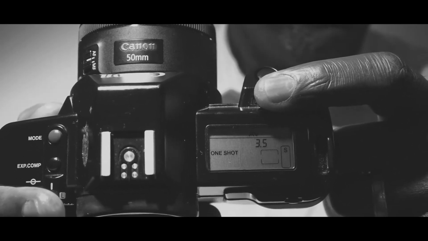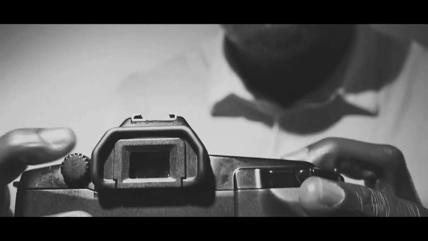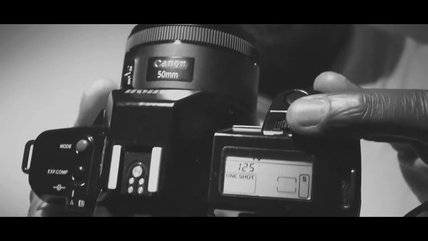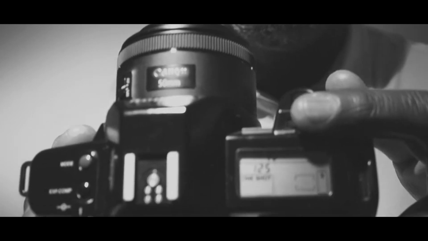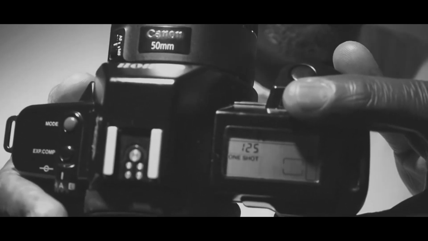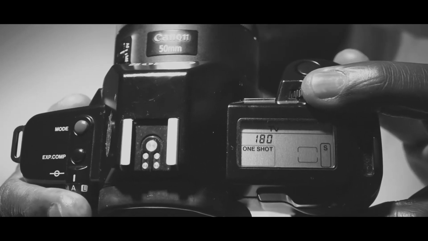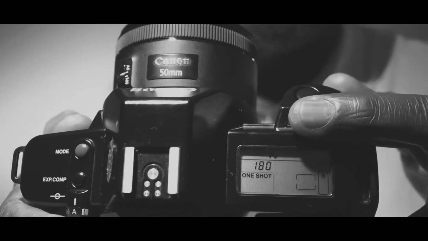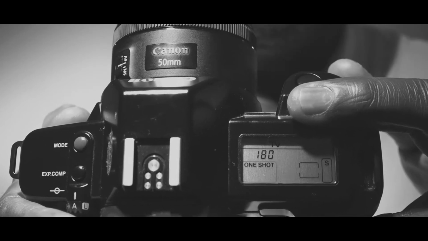So for example, for the shutter speed, why don't I change this setting to the shutter priority. If, for example, you wanted to move from 1/125th, the next stop is 1/250, but instead you can actually move to 1/180, and that's a half stop between 1/125 and 1/250.